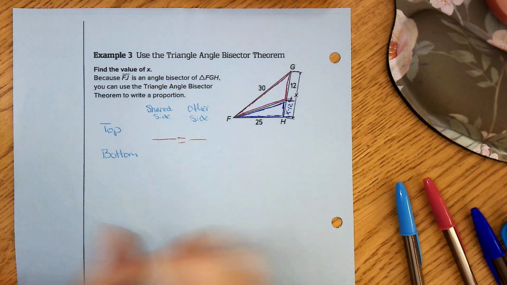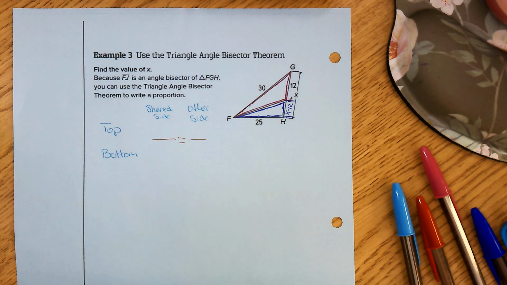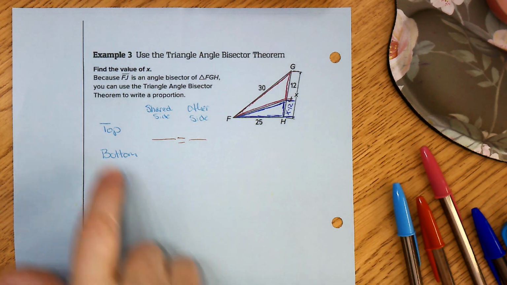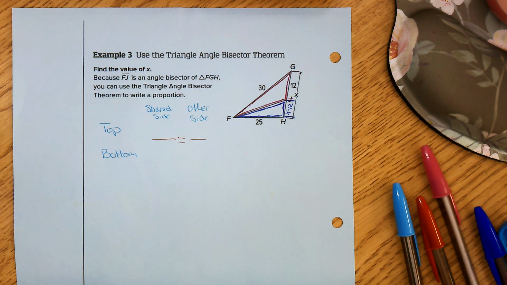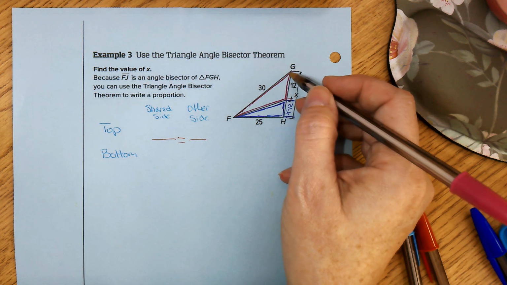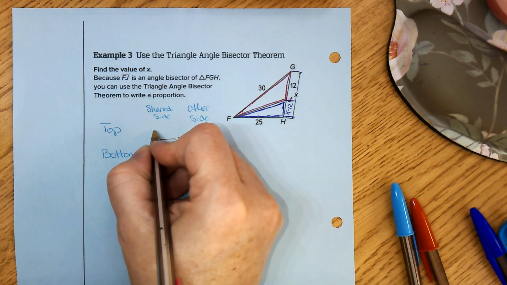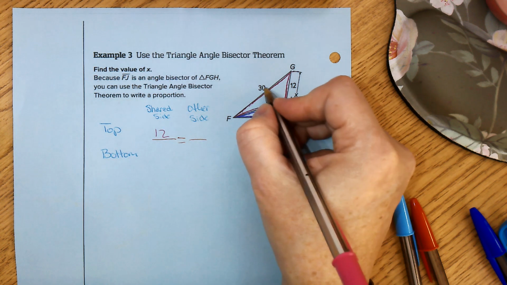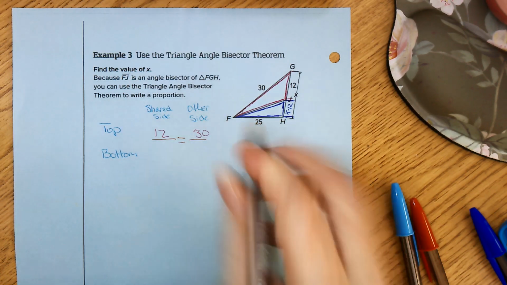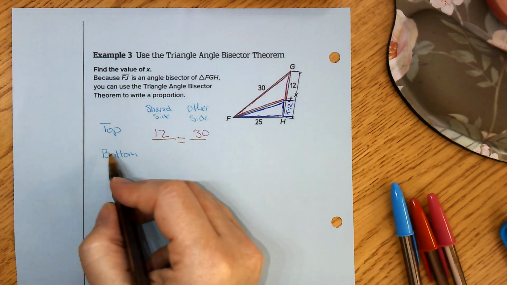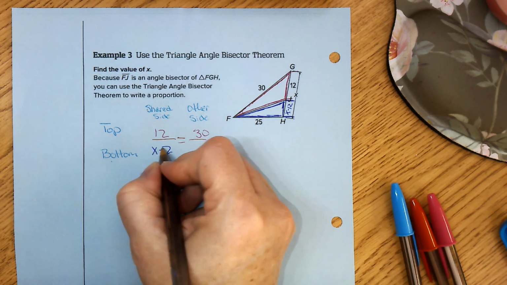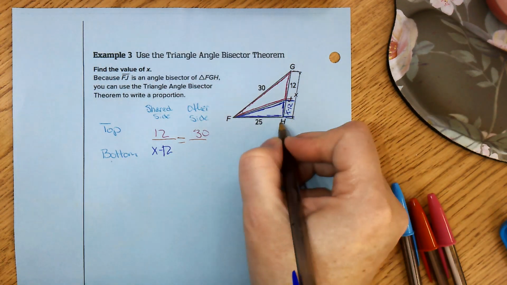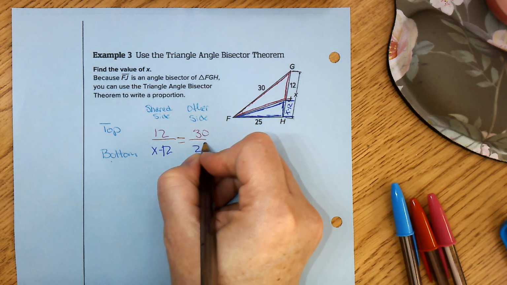They are 2 separate things comparing 2 of the same original shape. So the top shared side is 12. The top other side is 30. The bottom shared side is x minus 12. And the bottom other side is 25.